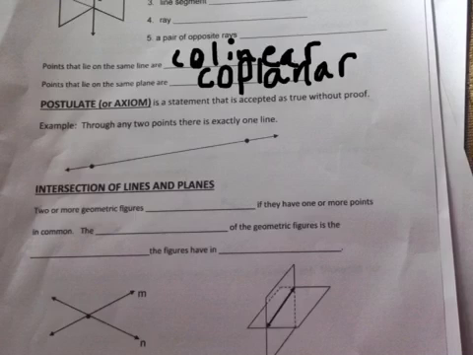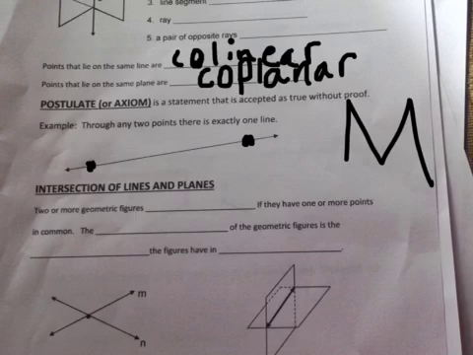And here's an example. Through any 2 points, I've highlighted the 2 points, there is exactly one line. There's no other way to draw a line between those 2 points. This does not count as a line. That is not a line. That is 4 line segments joined together. So don't think that, yeah, I can do something like that. No, you have to go straight to it, straight through 2 points to get a line.